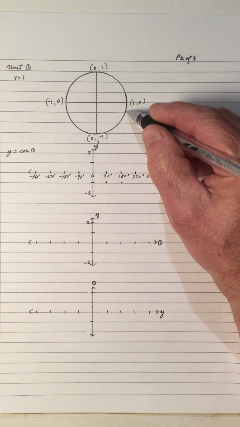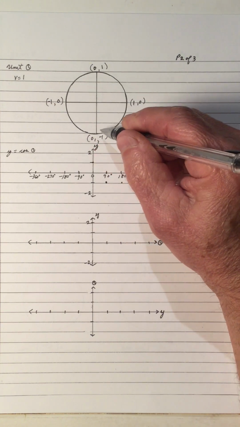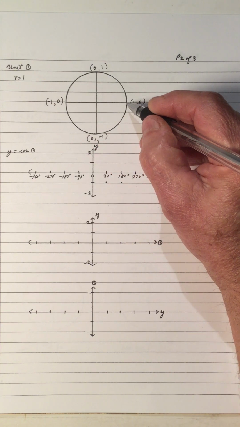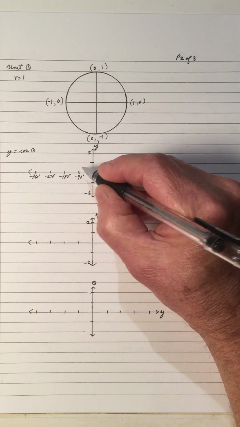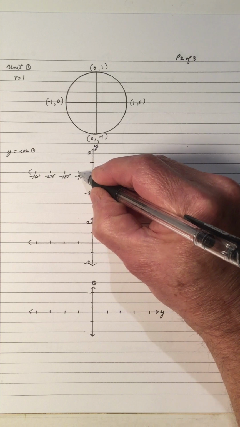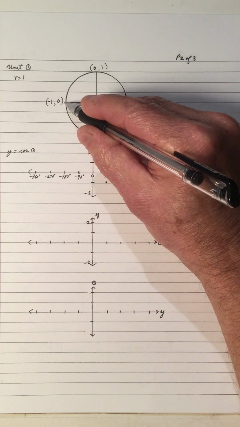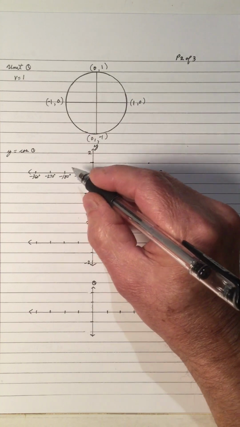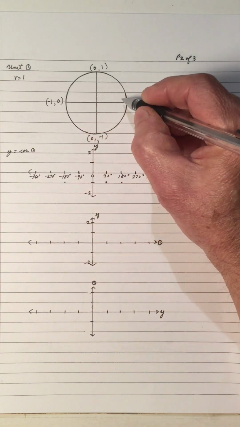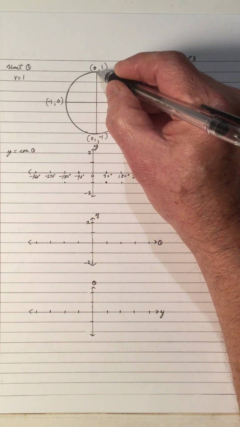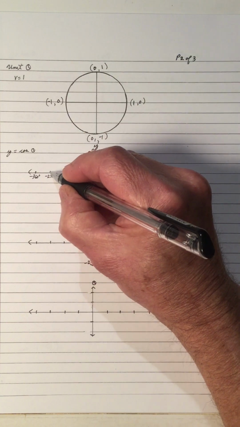And we can also go this way for the cos graph. If you're at negative 90, x is 0. If you're at a negative 180, x is negative 1. And if you're at a negative 270, x is 0.